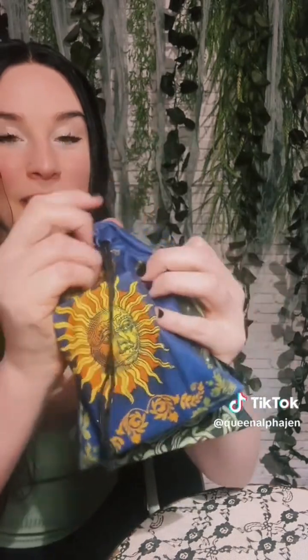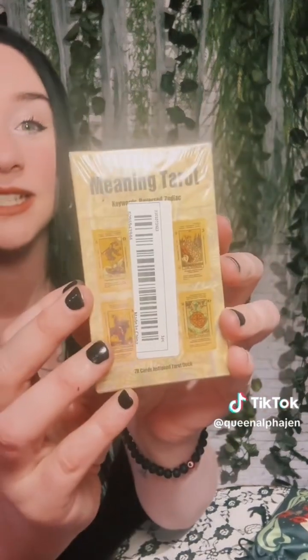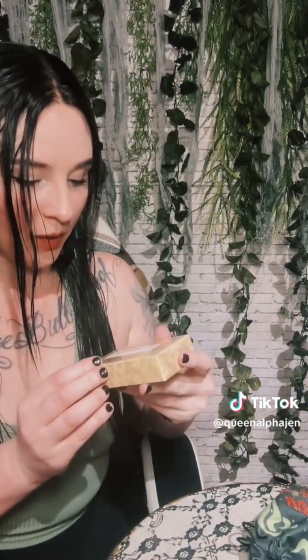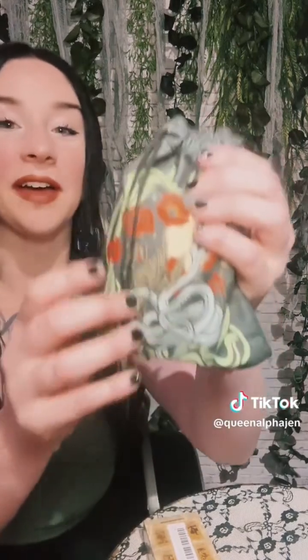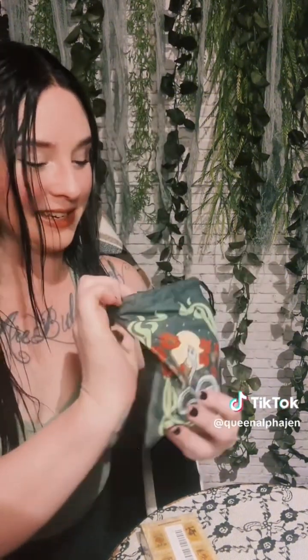Oh! I'm screaming. Okay, which one should we do first? I'm thinking the sun. I want to save the snake one for last. These bags are everything. Meaning tarot. Okay, an antique deck. Do you guys want me to open them and actually see what they look like inside? Okay, let's wait and we'll do that at the end. Oh my God, so pretty. Antiqued tarot deck. The snake one. Oh my God, it totally matches this whole vibe. Okay, crazy.